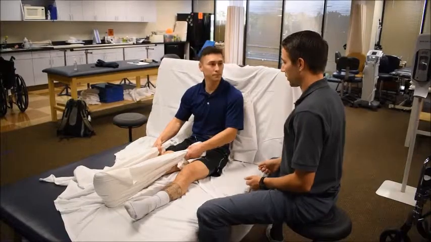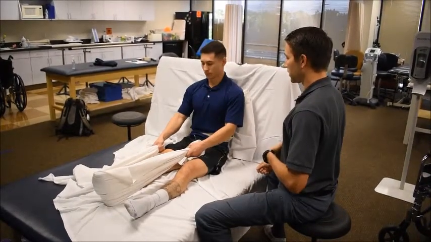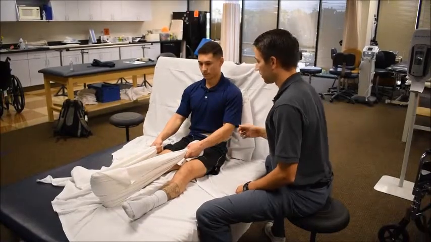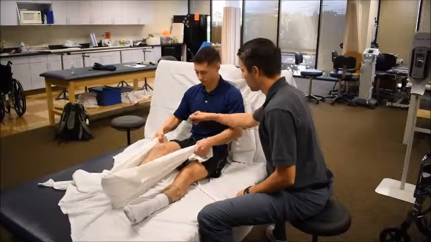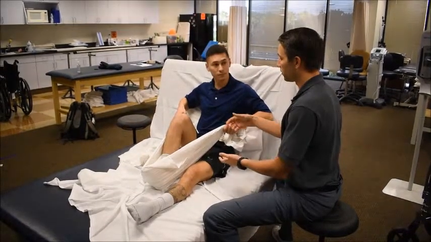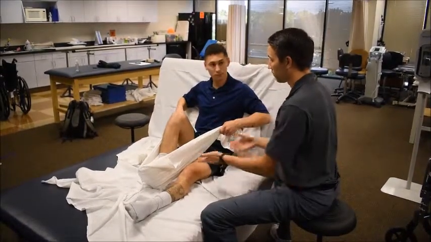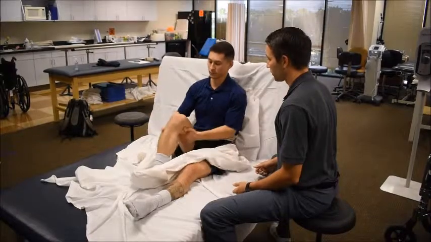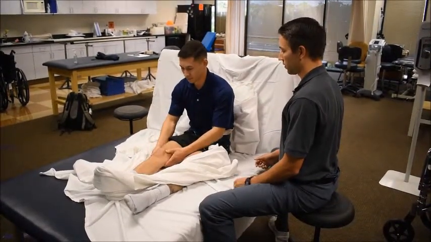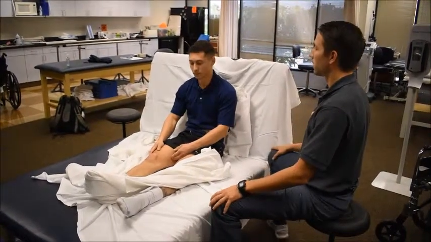On the count of 3, you're going to keep your core nice and tight. Breathe out, and then slide your heel off the table. Good, using that muscle. And then you're going to use your arms to help put your leg back down to the starting position. There you go. Very nice. So we're going to do that one 2 rounds of 10.